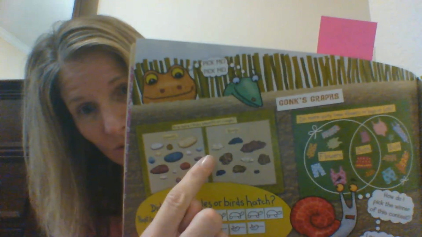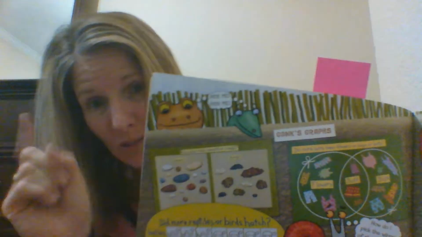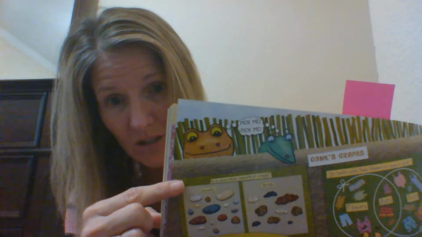We said if we had a group of things and we just picked one characteristic to sort them by, that's an easy peasy sorting chart, right?